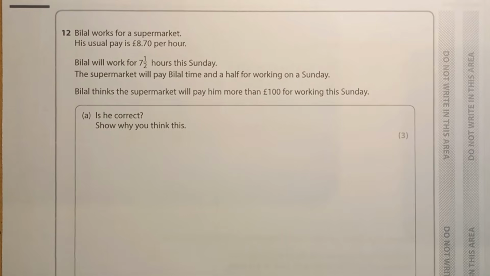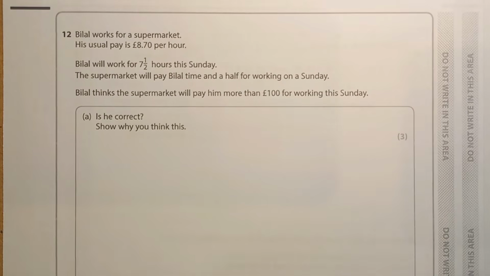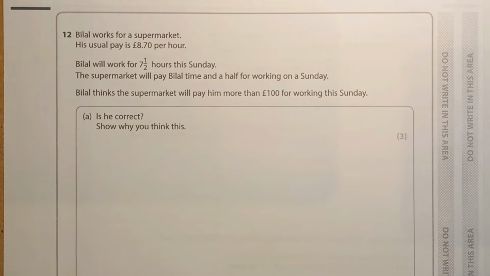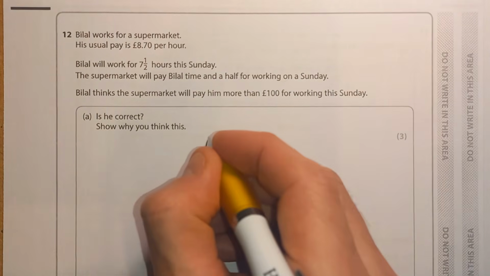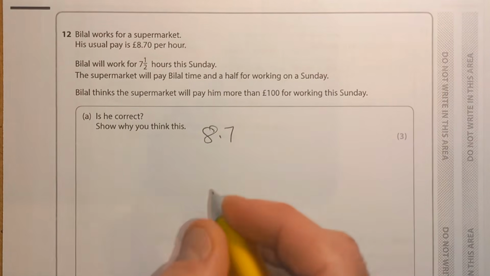Okay, so now we should be on to the last question of the paper. Bilal works for a supermarket. His usual pay is £8.70 per hour. Bilal will work for 7.5 hours this Sunday. The supermarket will pay Bilal time and a half for working on a Sunday. Bilal thinks the supermarket will pay him more than £100 for working this Sunday. Is he correct?